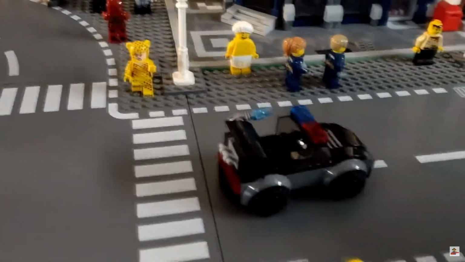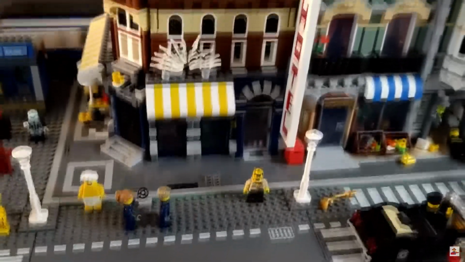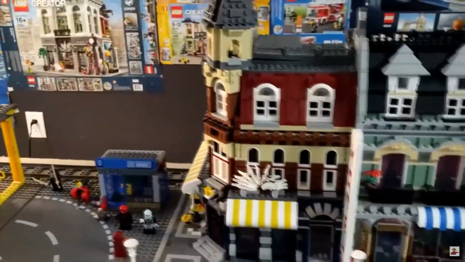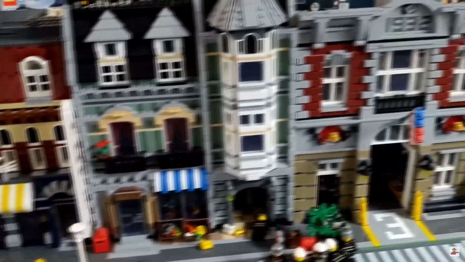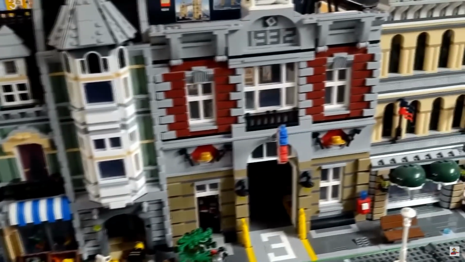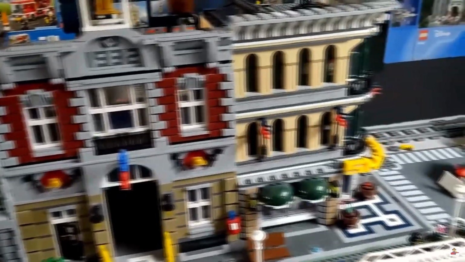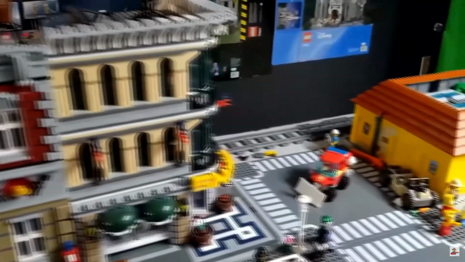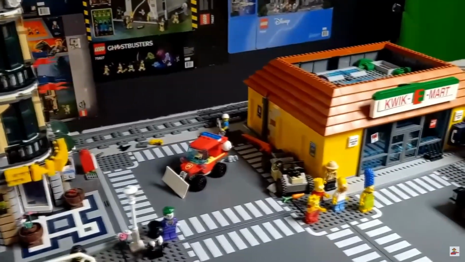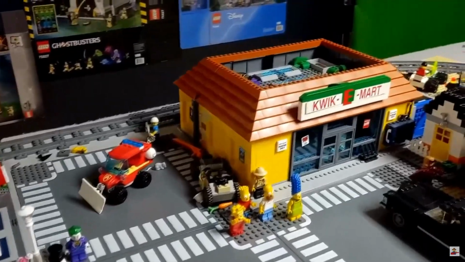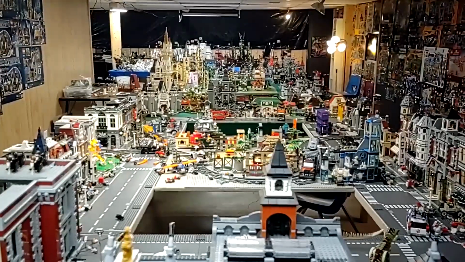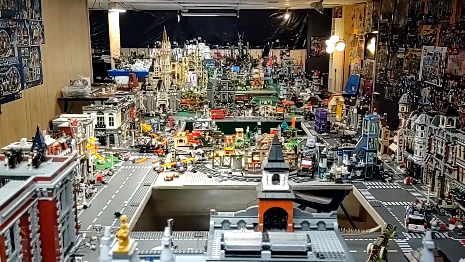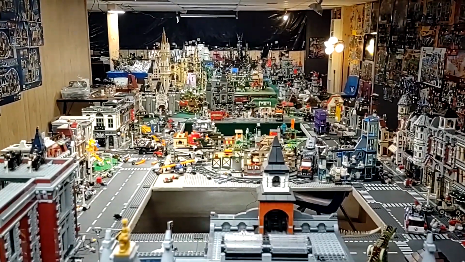The amount of work that we've put into everything, maybe it doesn't always show up in the streams or even on the channel as much as some people would like, or maybe even than we would like. But when you really look at it this way and see how everything's progressed over the years, it's really pretty amazing, and we're definitely super proud of it. Well, there it is, everybody. We're back to the present, and this is the way the Lego City looks now. Thanks so much for watching. See you in the next one.